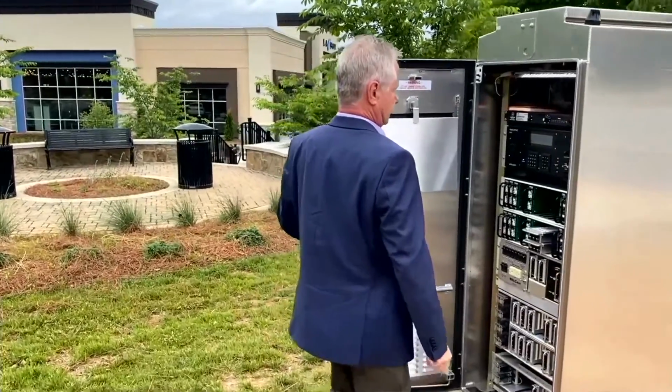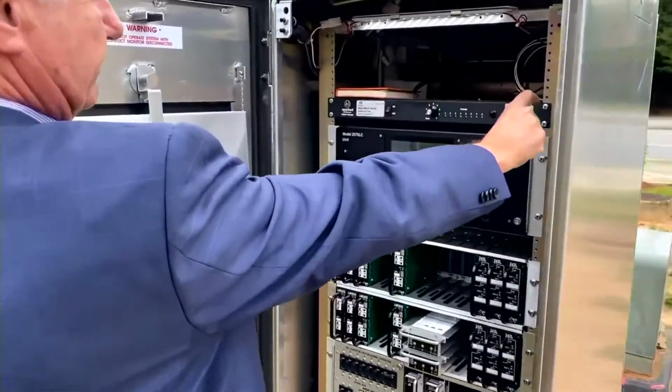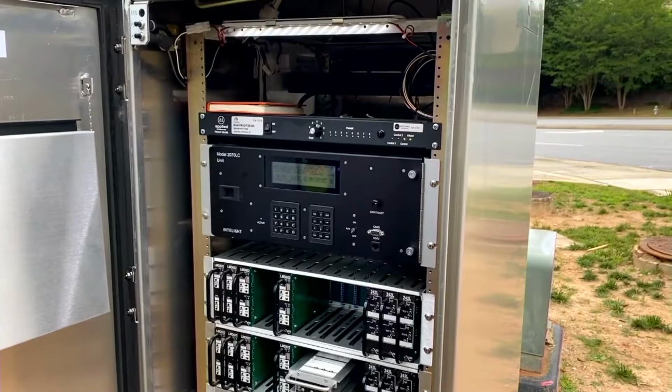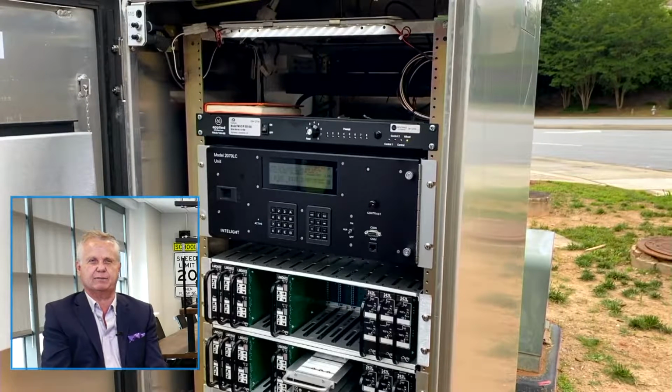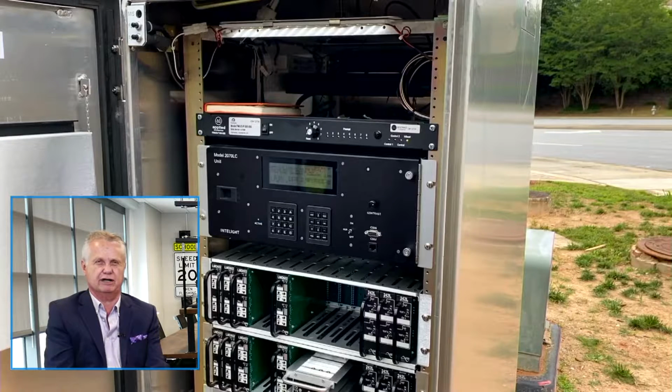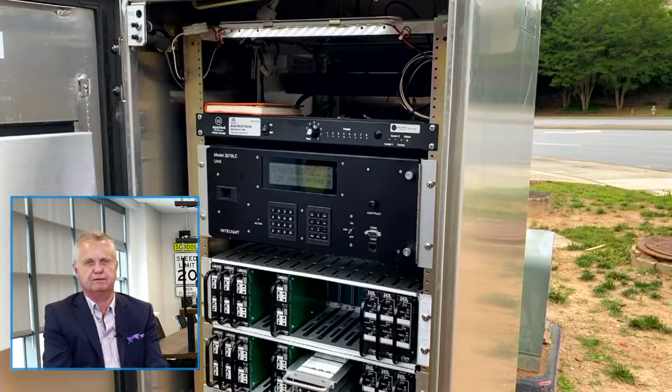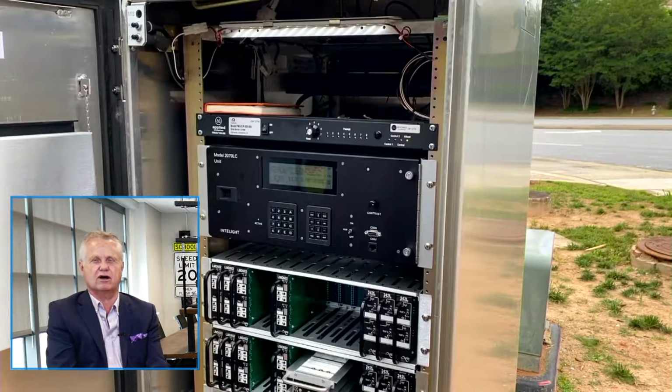This is the traffic cabinet. What we'll do is talk about something we add to the traffic cabinet, and this is called an RSU processor. On a separate webinar, we talk a lot about applications. One of the key things that Alpharetta wanted as far as an application in this cabinet was emergency vehicle preemption.